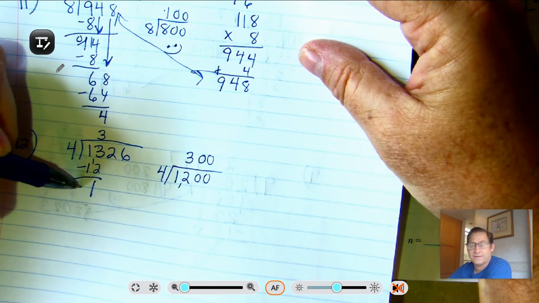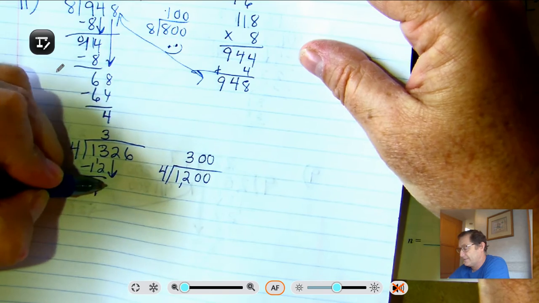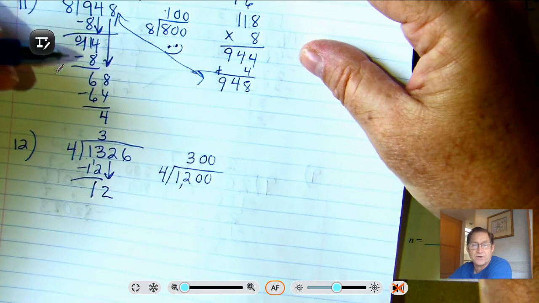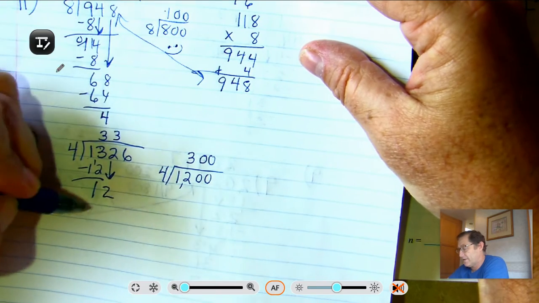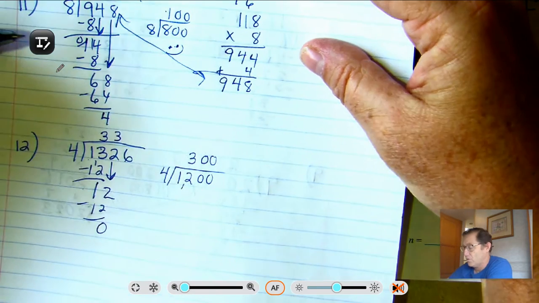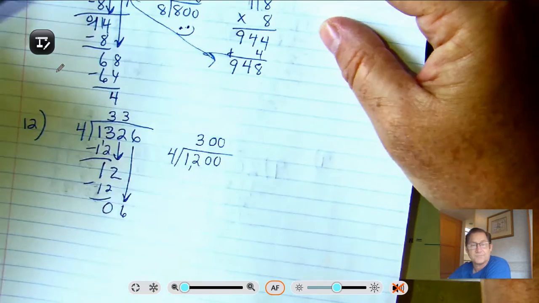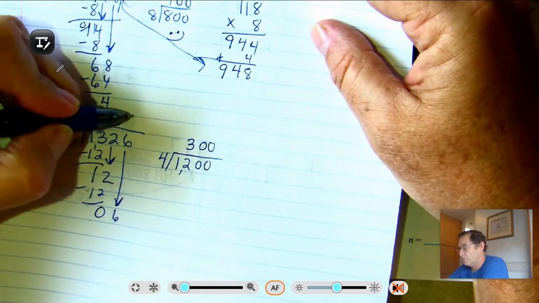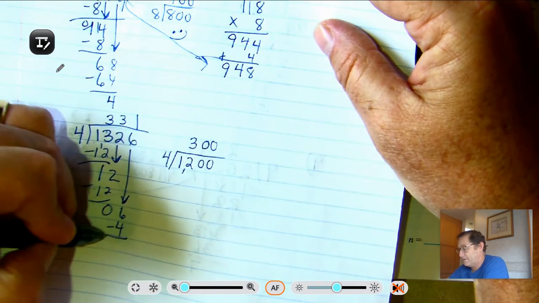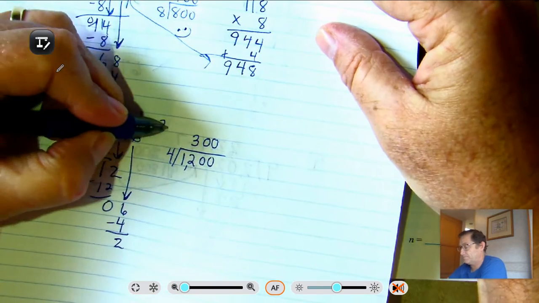So I have 100 that I'll think of as 10 tens plus the 2 tens we already have. 4 times 3 is 12. So I have no 10s left over. So we have 6 ones left to divide. 6 ones divided into 4 groups is 1 with a remainder of 2.